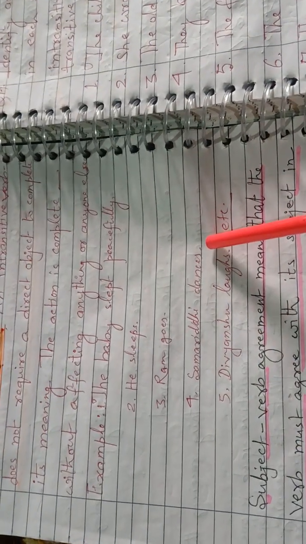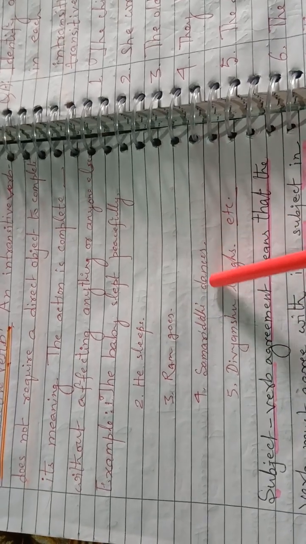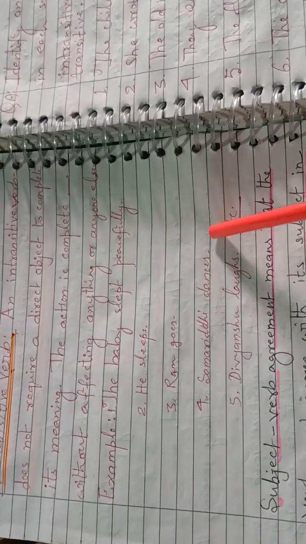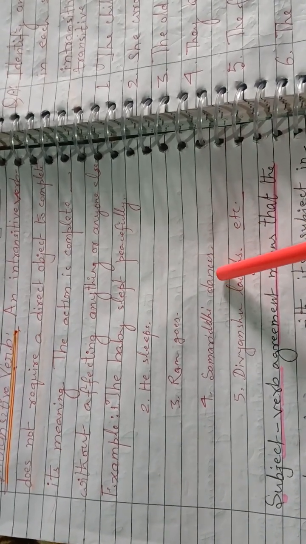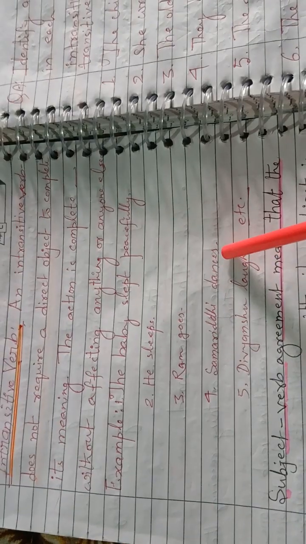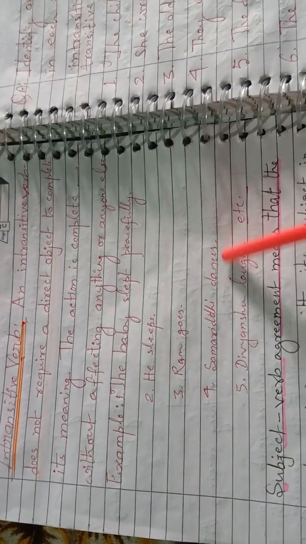Samriddhi dances. In Hindi it means Samriddhi नृत्य करती है. It gives you complete meaning. So there is no need to add object over here. Thus the verb dances has been used over here intransitively.